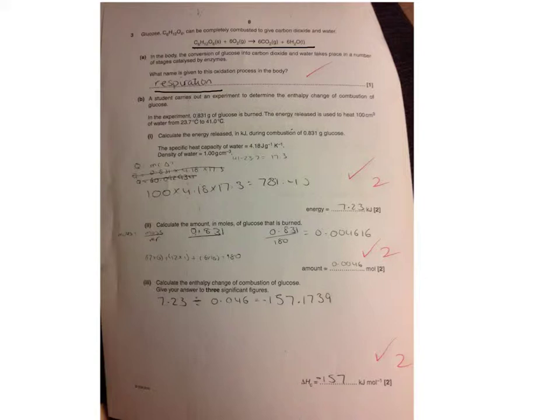Next, there's some information given here. So if we look at the information given, there's a mass of glucose given. There's also a mass of water. And there's a temperature change. There's specific heat capacity given, and the density of water is also given. Now, because you've got a temperature change and the specific heat capacity, then this is the correct equation to use, Q equals mc delta T.